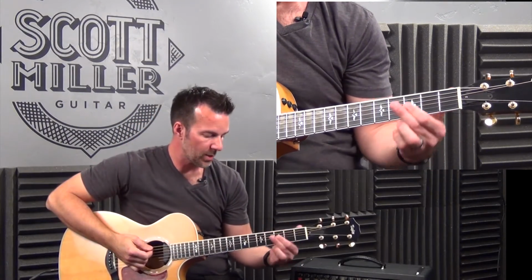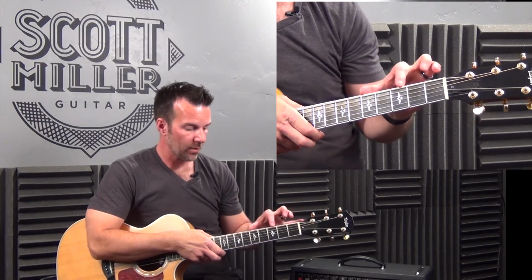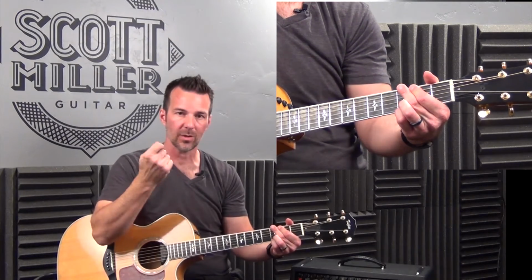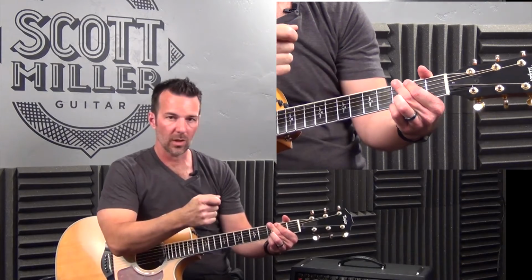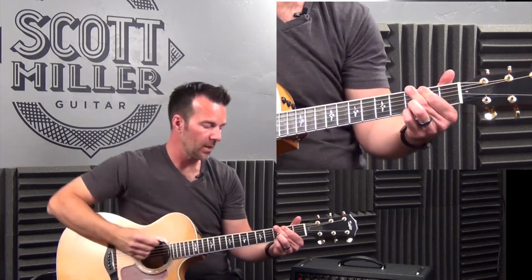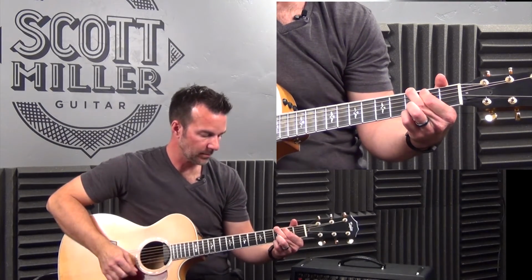Okay, let's do this together. To finish this out, we're going to do 4 measures of this shuffle pattern, and you're going to go downstroke, you're going to hold it, and you're going to go upstroke. And again, you could go down, hold, down, but we're going to go down, hold, up, triplet shuffle. Ready? 1, 2, 3, 4.